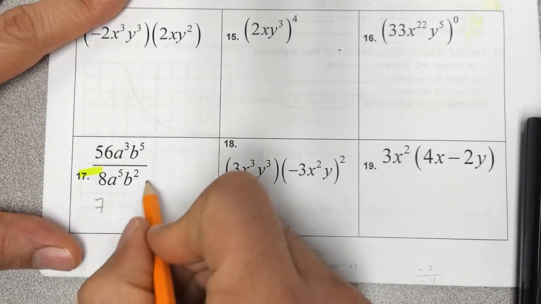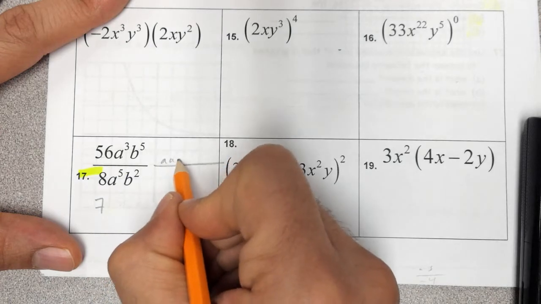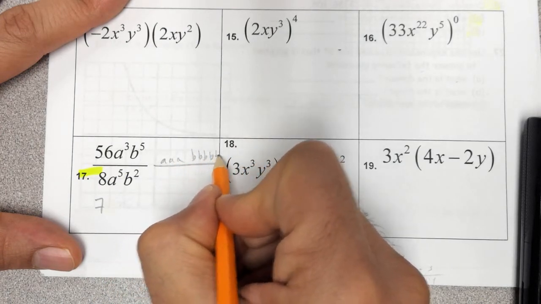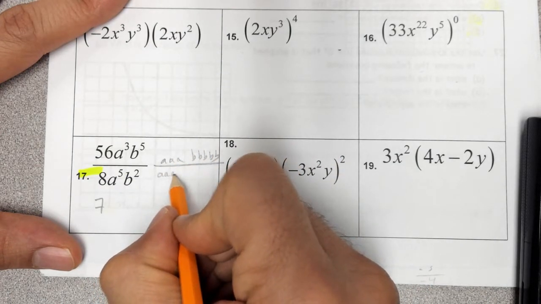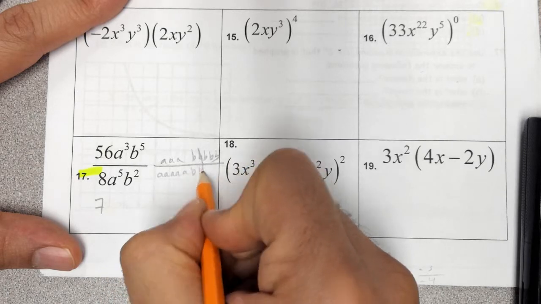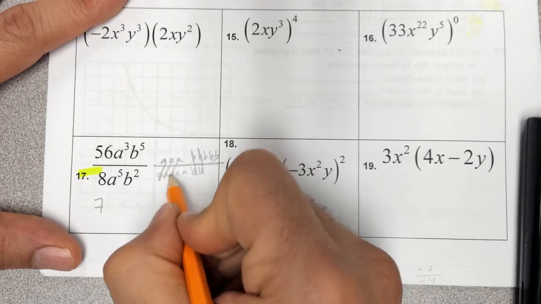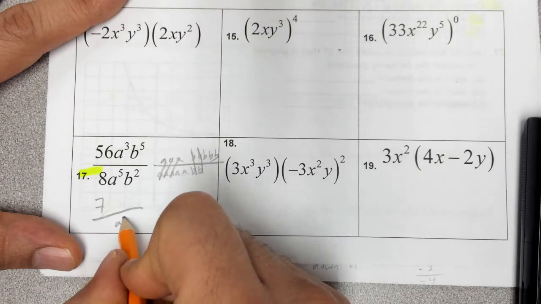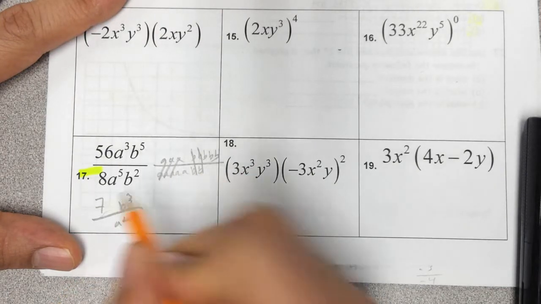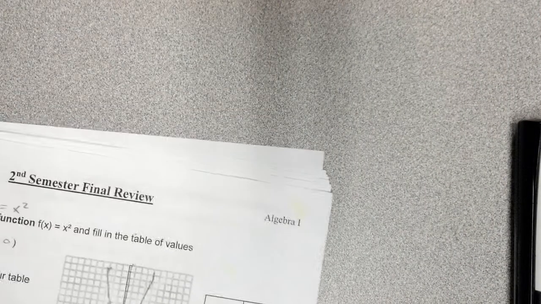And then you get to the letters, and for the letters you have to expand them out. 3 A's, 5 B's. In the bottom we have 5 A's, 2 B's. Then you cross out. You have 2 A's on the bottom, 3 B's on top. So as long as you expand these things out, they're not that hard at all.